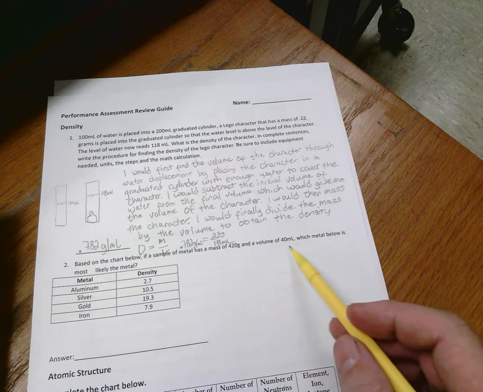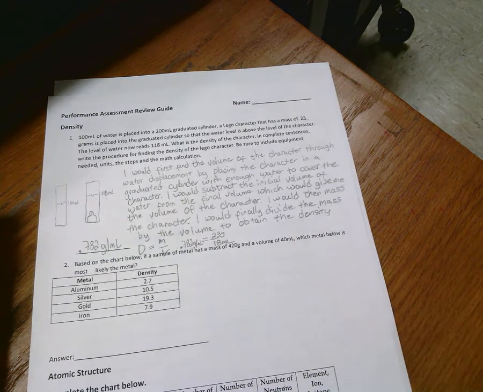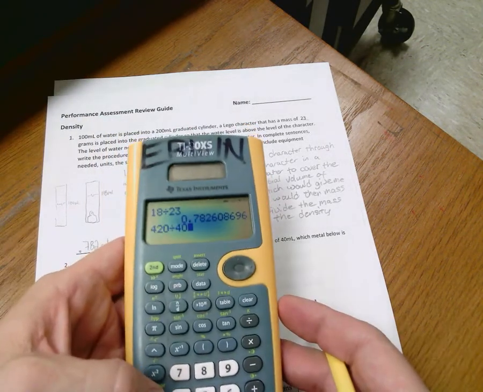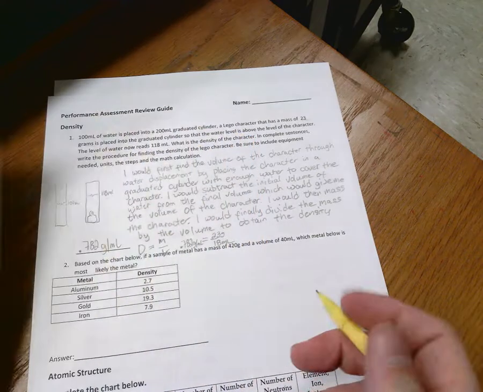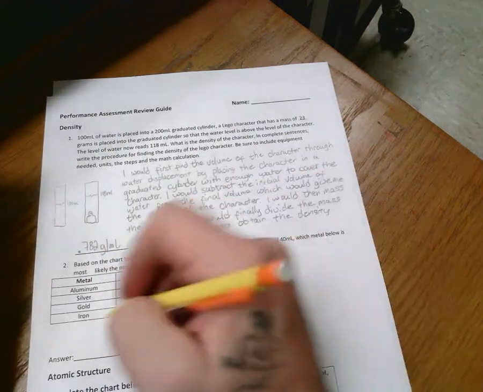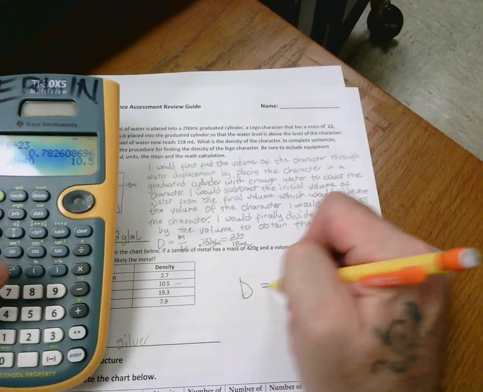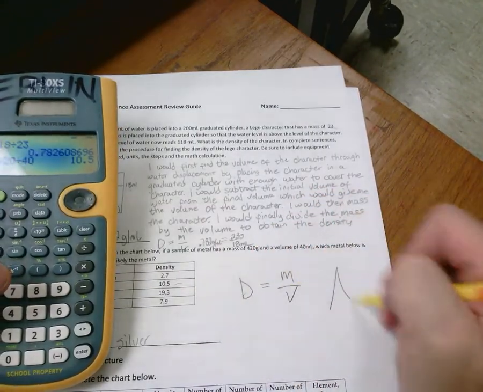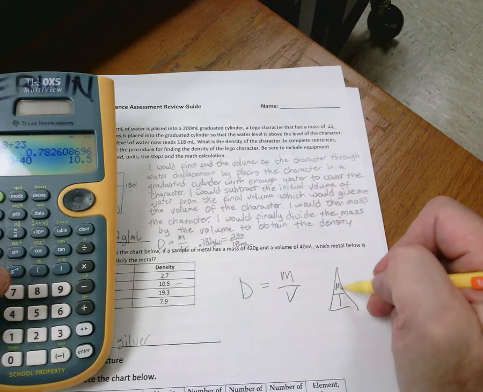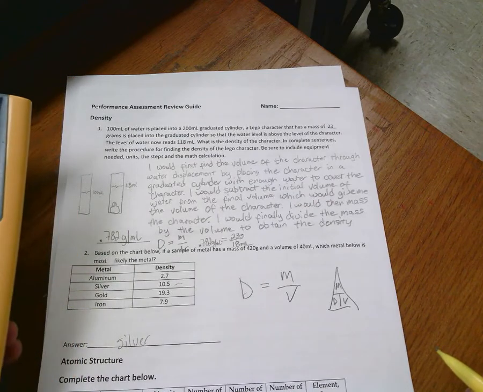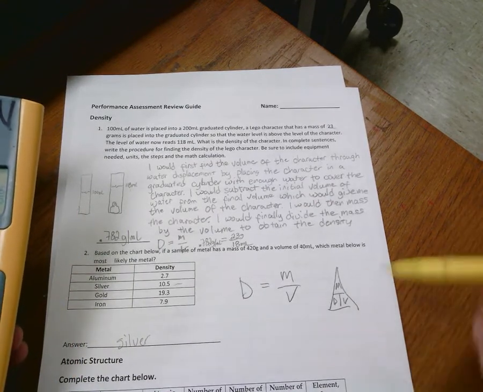Okay. Based on the chart below, if a sample of metal has a mass of 420 grams and a volume of 40 milliliters, which metal below is the most likely metal? Okay, so we have 420 grams divided by 40 milliliters equals 10.5. If we look at our chart, oh, I think we have a winner. It's silver. The big takeaway here is density equals mass over volume. I hate this triangle, but if it helps you, then God love us all, use it. Later, when you get into physics, you won't be able to use that, by the way.